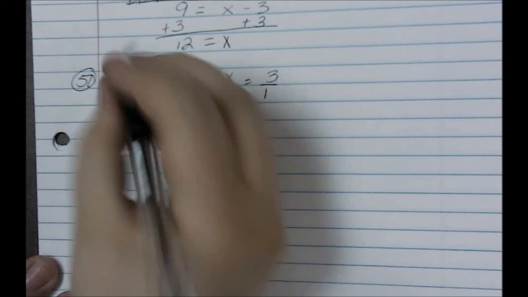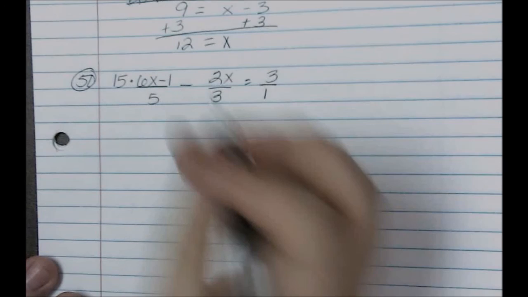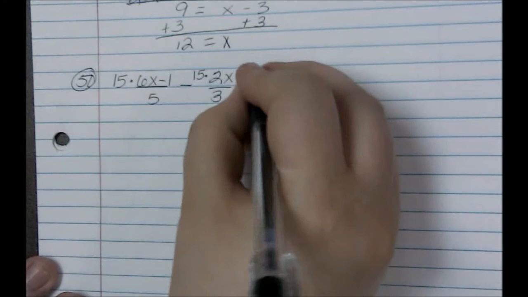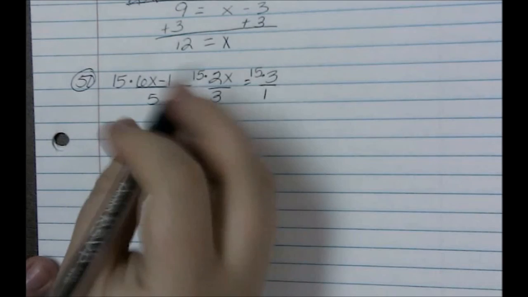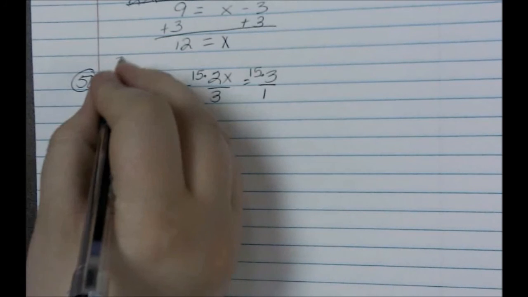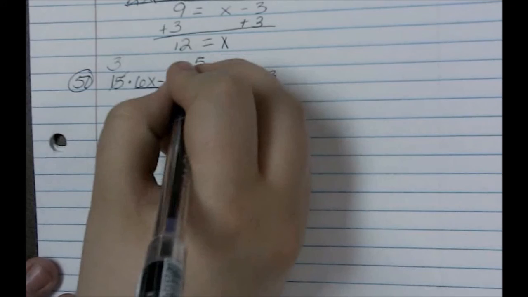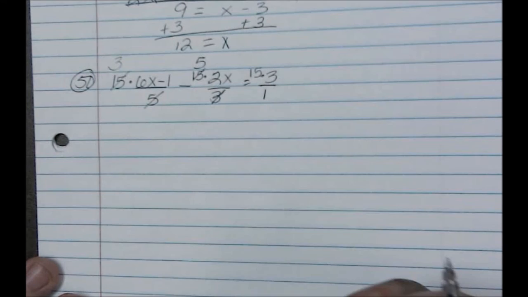Then I'm going to multiply everything with a denominator by 15. So before I multiply those out, I'm going to say 5 goes into 15 3 times, 3 goes into 15 5 times, and then 1 goes into 15 15 times. You don't have to rewrite that.